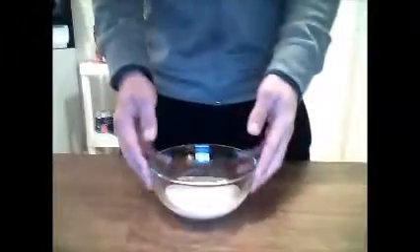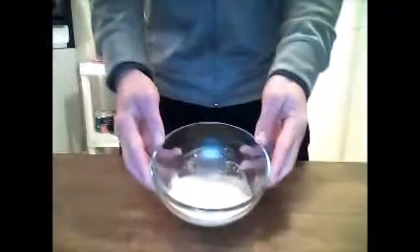Alright, let's take a look at how our yeast is doing. It's been about maybe 20 minutes. As you can see, it has actually grown. See that better? It's grown a little bit. It's starting to take form. It's starting to poof up.